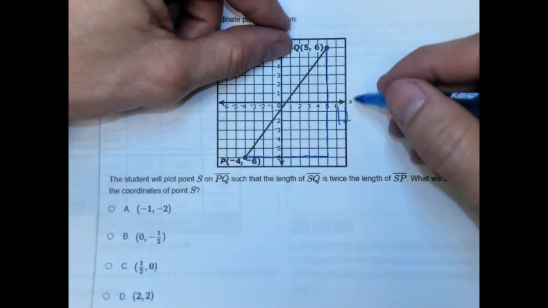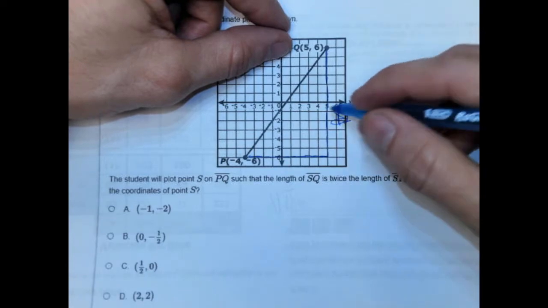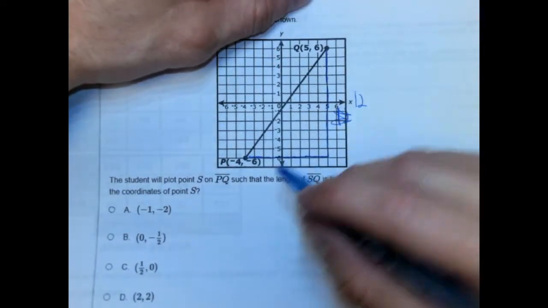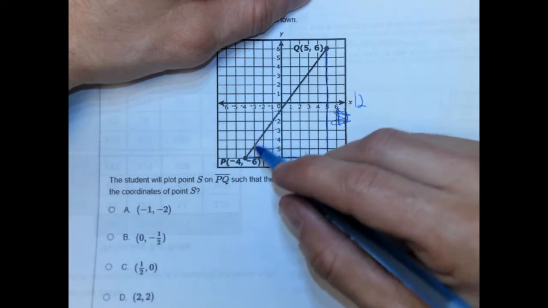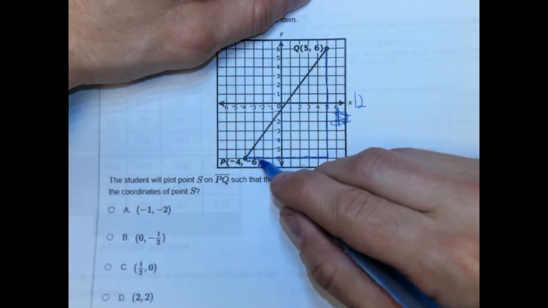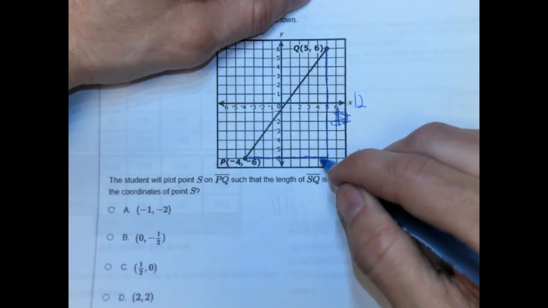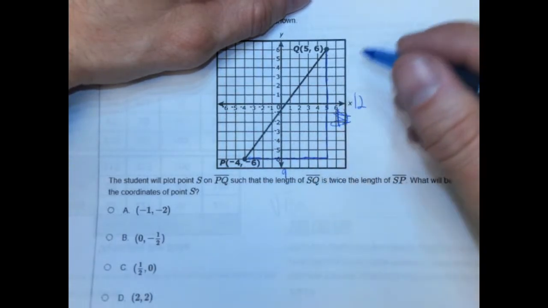If they're both divisible by 3, it's going to make our life a lot easier. -4 to 5 should be a change of 9. Let's double check: 1, 2, 3, 4, 5, 6, 7, 8, 9. It is. Okay, this is going to make our life much easier.